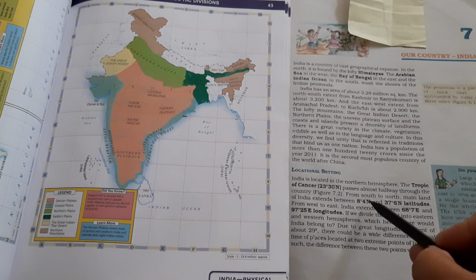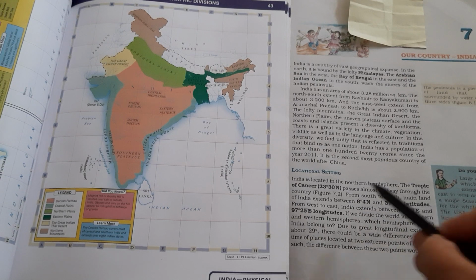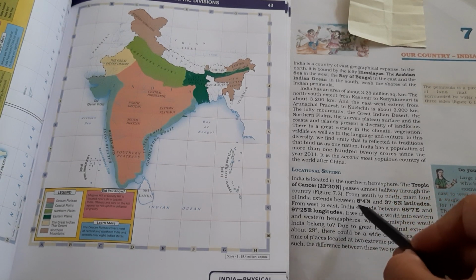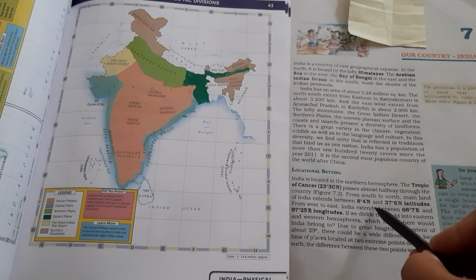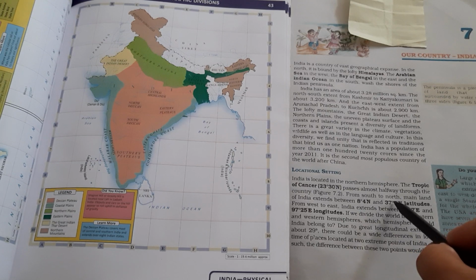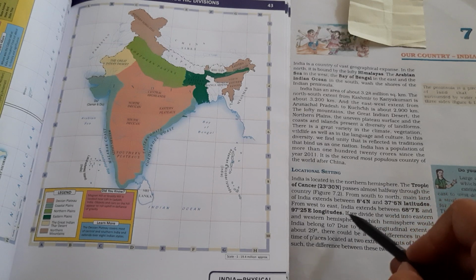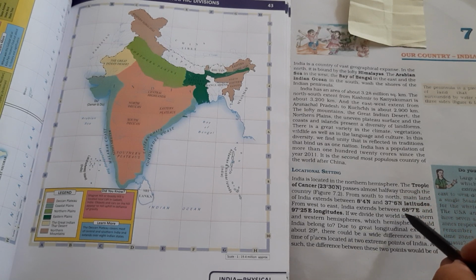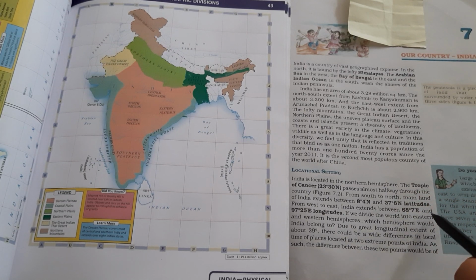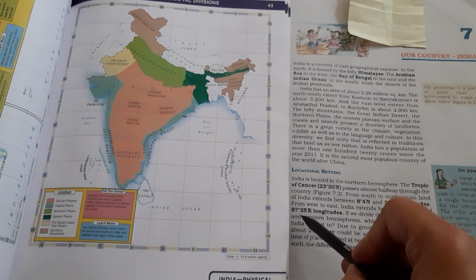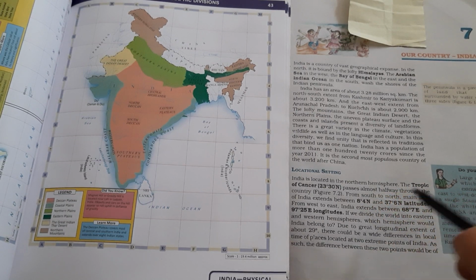From south to north, the mainland of the country extends between 8 degree 4 north and 37 degree 6 north latitudes. From west to east, India extends between 68 degree 7 east and 97 degree 25 east longitude.